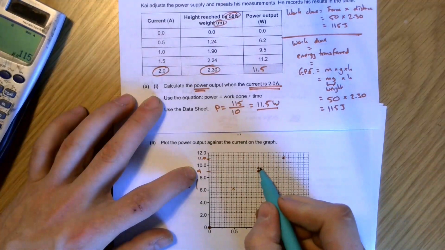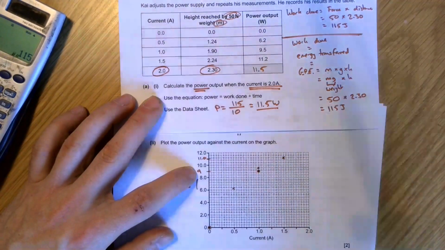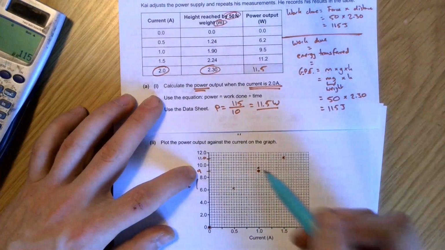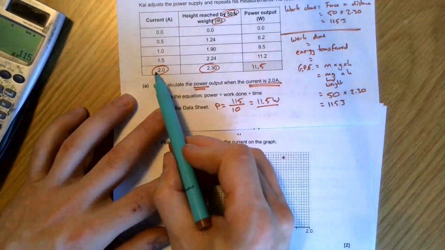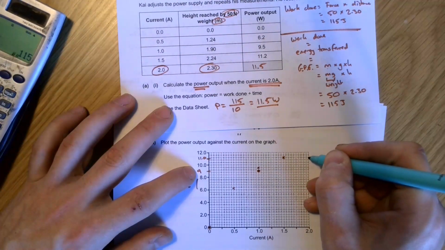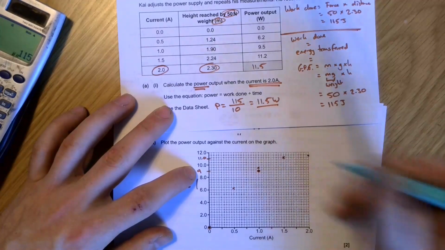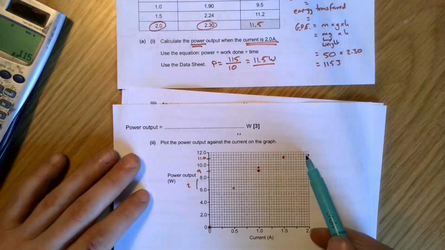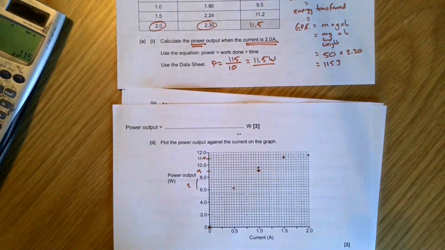Now, you always get half a square of leniency, so if you're not entirely sure where it should be, don't worry, you get half a square. And then finally 2 amps and 11.5, this is 11, 11.2, 11.4, again 11.5 here. And you can see this does not look like a straight line.